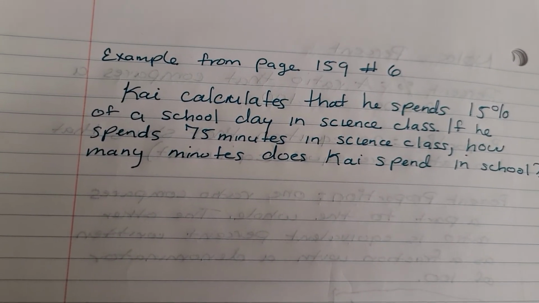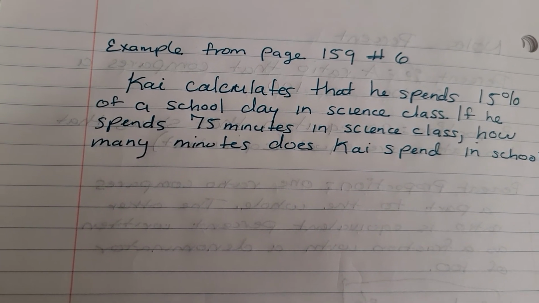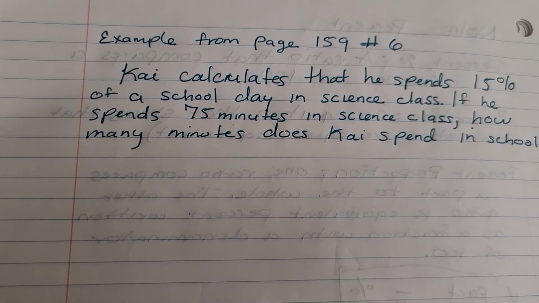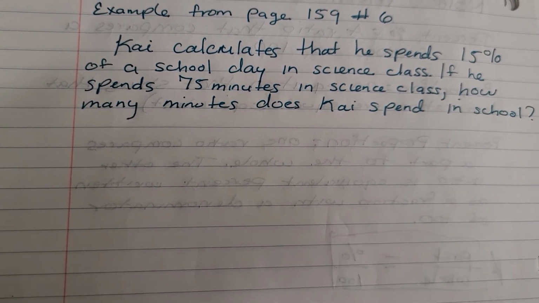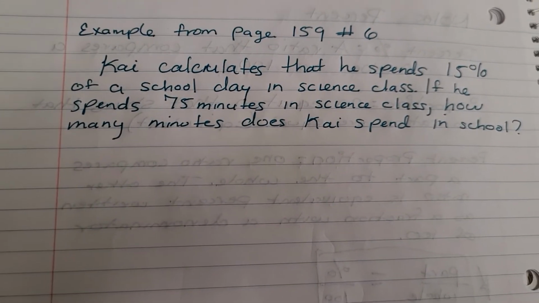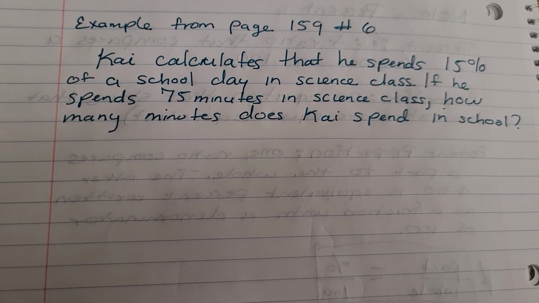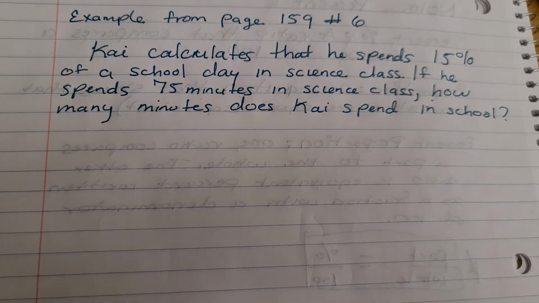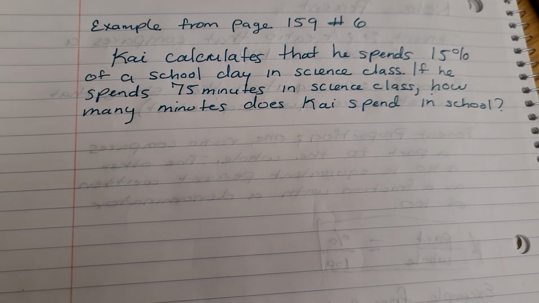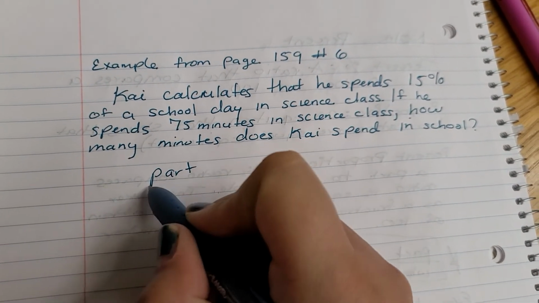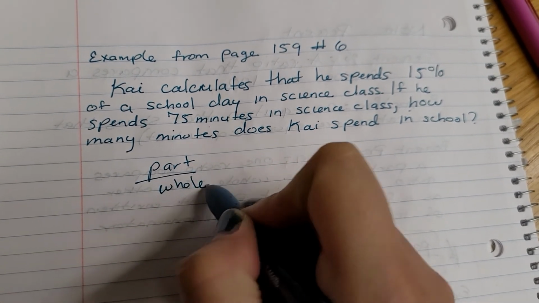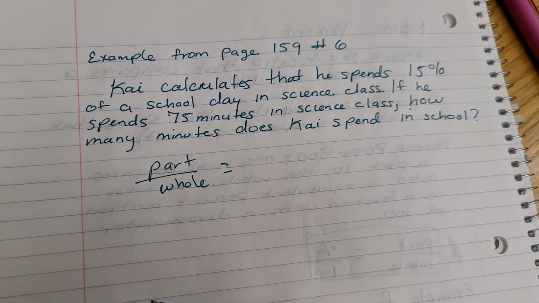Okay, this example is from the same page 159, number 6. So Kai calculates that he spends 15% of a school day in science class. If he spends 75 minutes in science class, how many minutes does Kai spend in school? So again, you need to calculate that part to whole. So we're going to find out which one is a part and which one is the whole number, because we need to find out which one would be X.